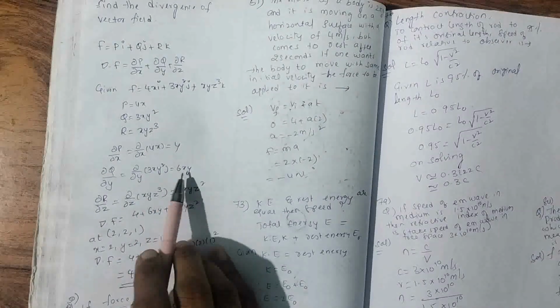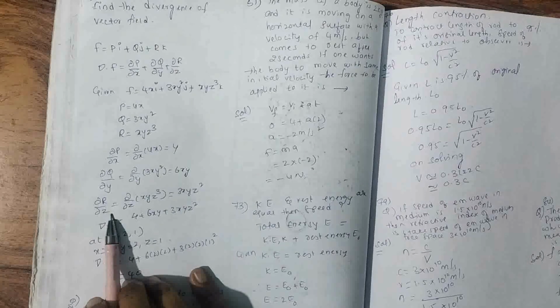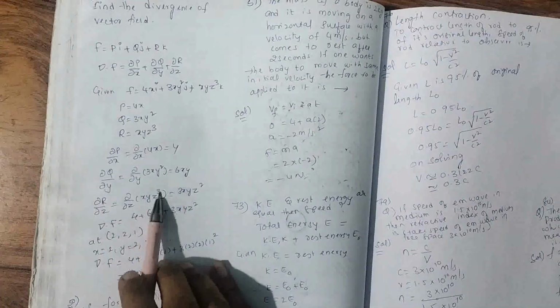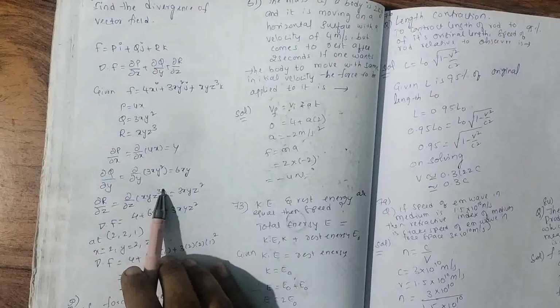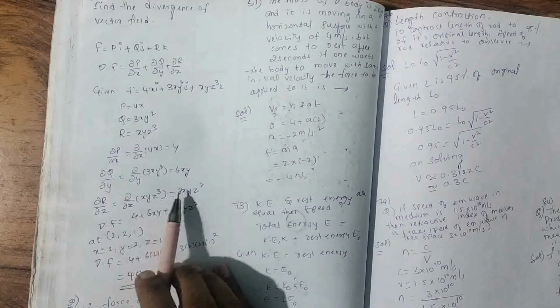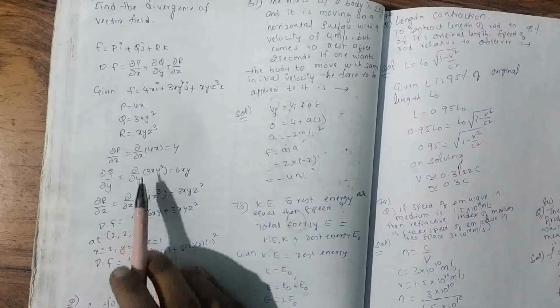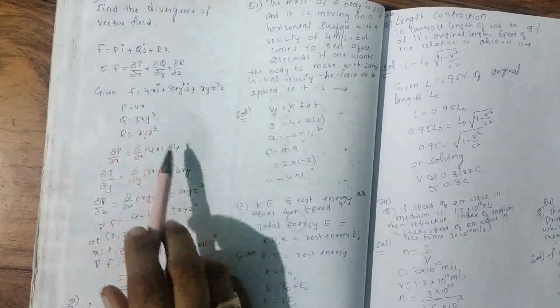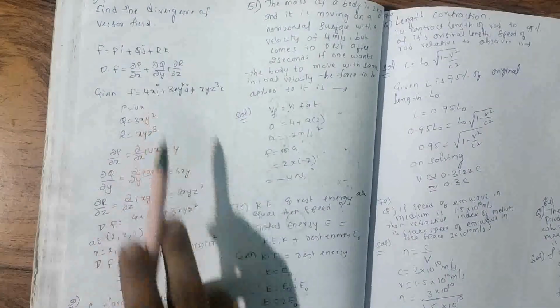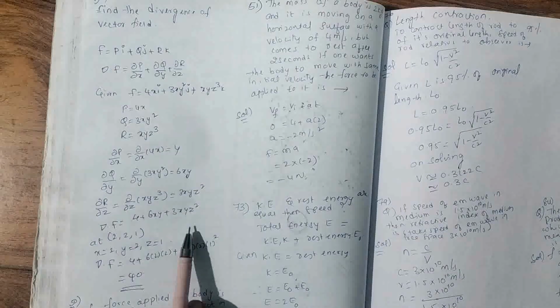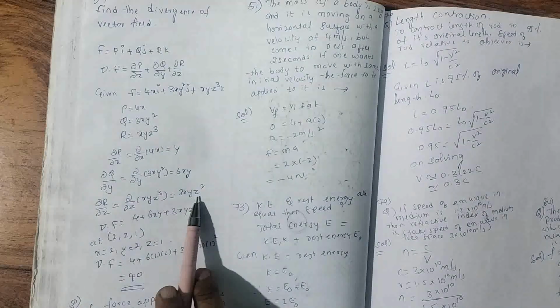Now next dou R by dou z. The differentiation with respect to z of xyz cube: differentiation of z cube is 3z square, so 3xyz square. Now del dot F is, in place of dou P by dou x 4, plus dou Q by dou y 6xy, plus dou R by dou z 3xyz square.